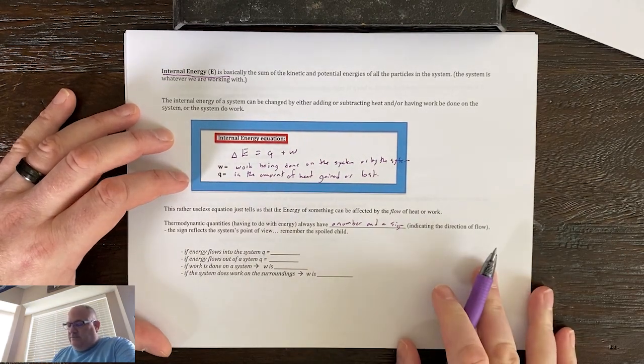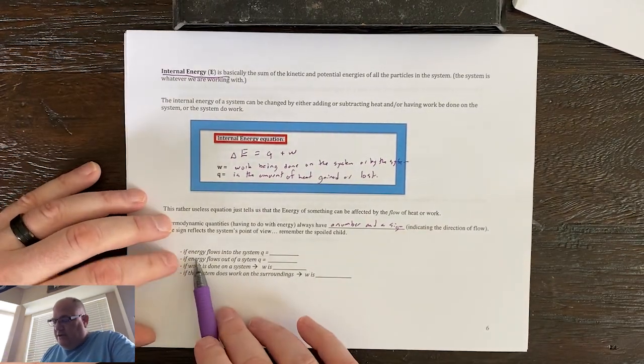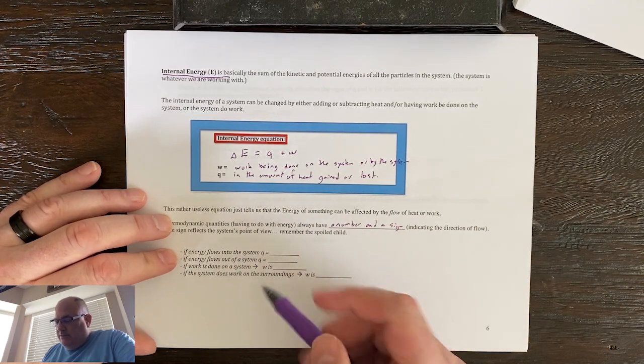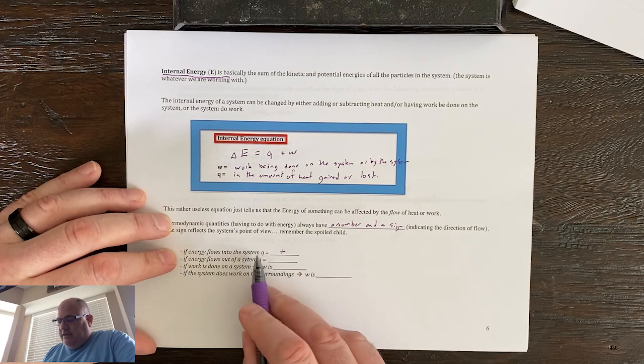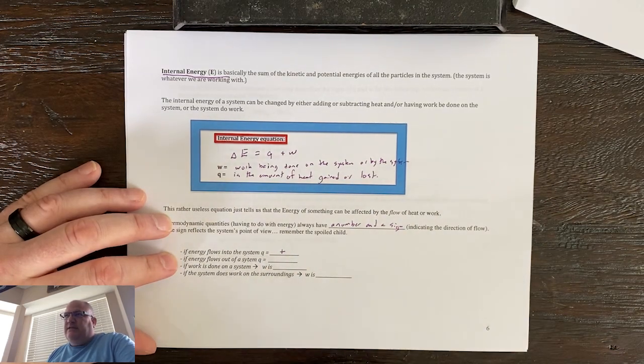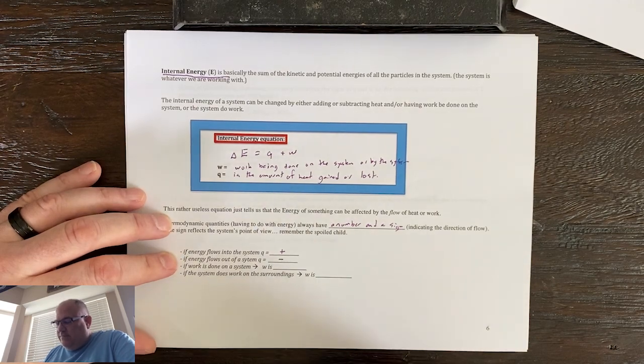So that indicates the direction of flow. So let's just walk through this here. If I have energy that's going into a system, then we say that the Q is positive. If I have energy that's flowing out of the system, and the type of energy we're talking about right now is heat, then we say that the Q is negative.